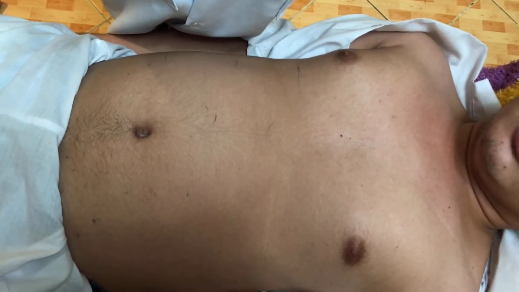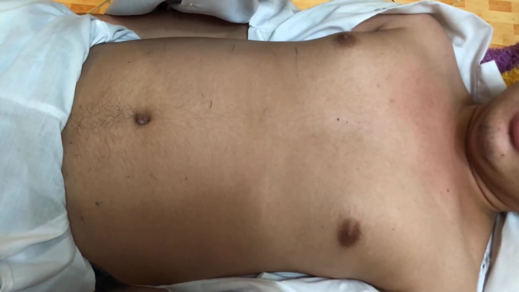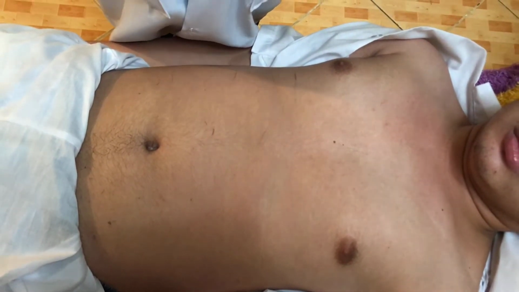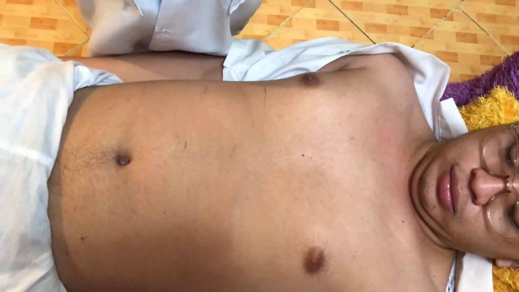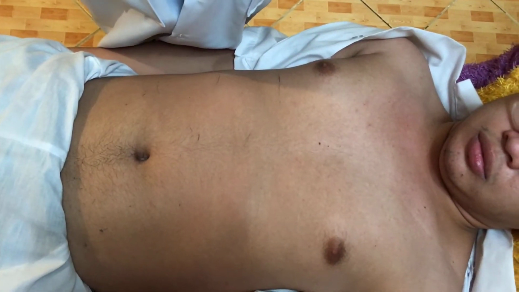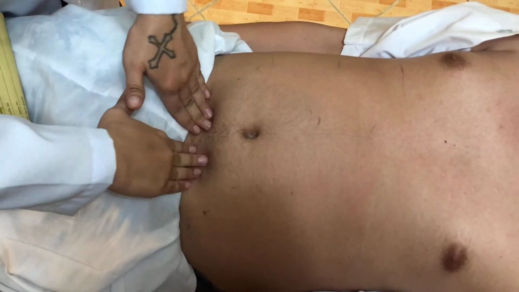Next, assessing the bladder. If a bladder problem is suspected, place both hands in the midline 2.5 cm above the symphysis pubis. Palpate in an upward direction until you feel the edge of the bladder. A normal bladder may not be palpable.